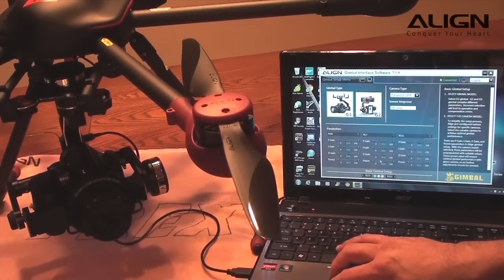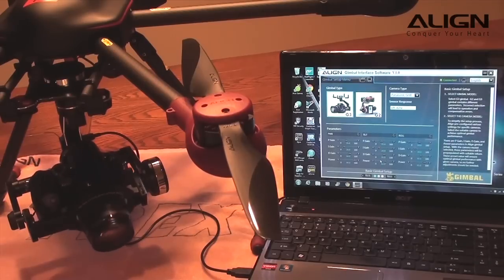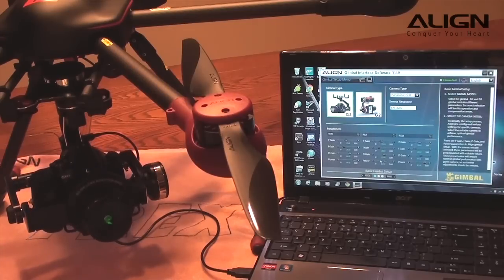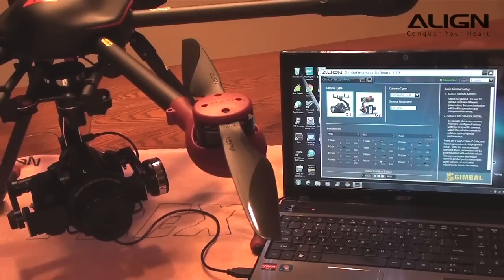Again, you want it to be smooth. If you put in the power and again you notice any hesitation, you need to adjust your power setting.